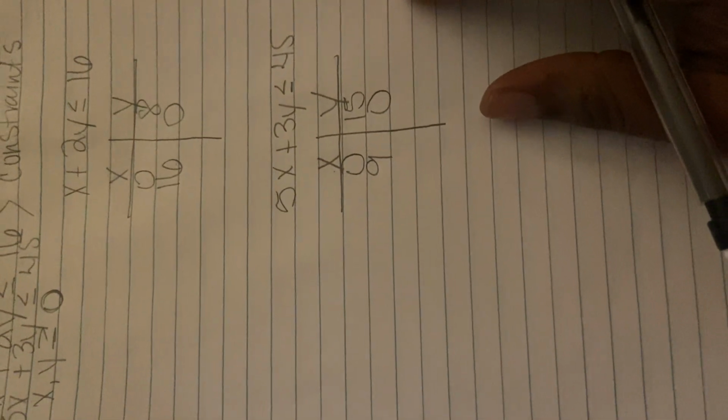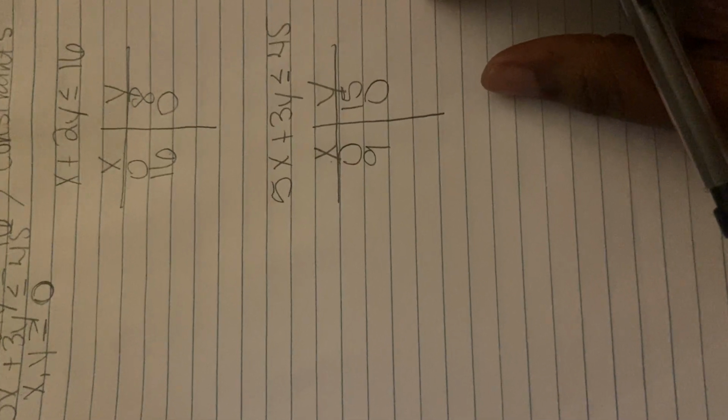So now I am going to plot it. I'm going to make my graph right here. And my points are going to be 0, and I'm going to do about 5, so that'll be 5, 10, 15, 20. And I'm going to do the same right here: 5, 10, 15, and 20.